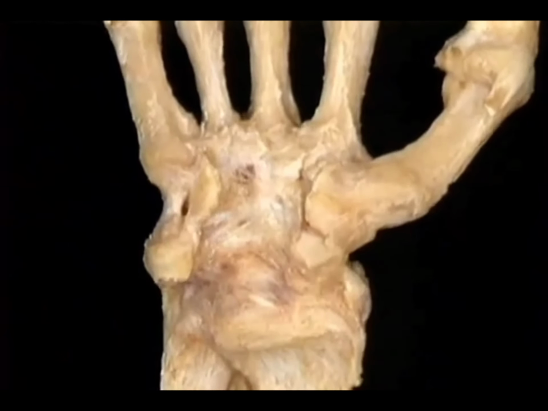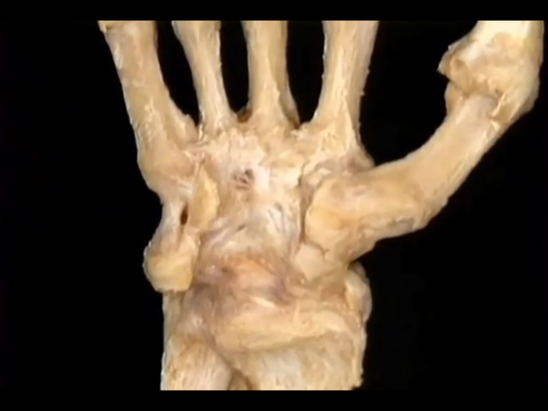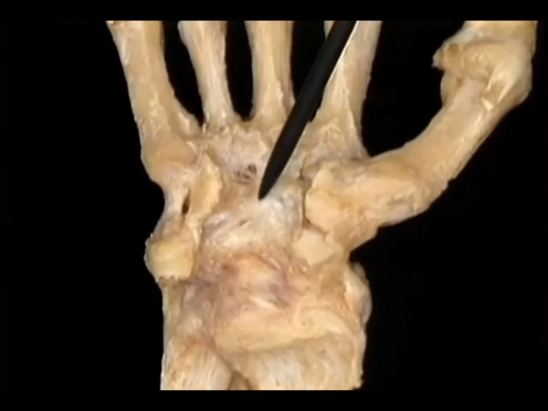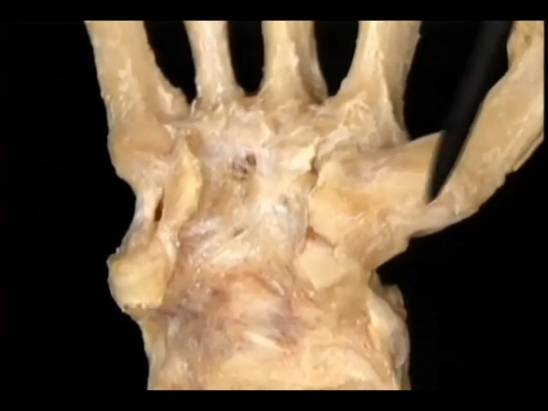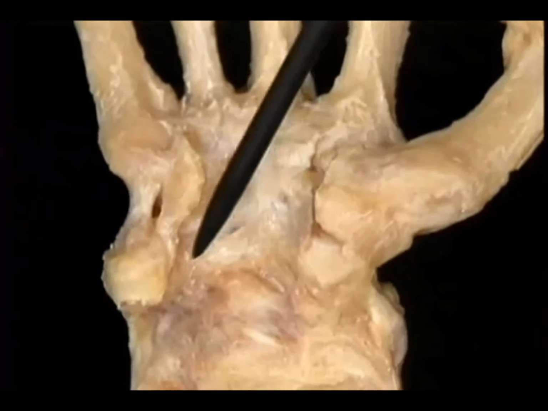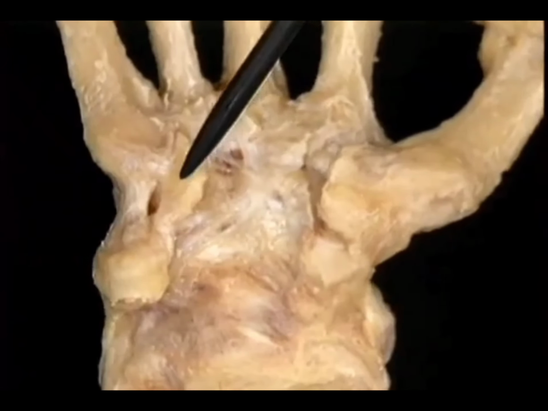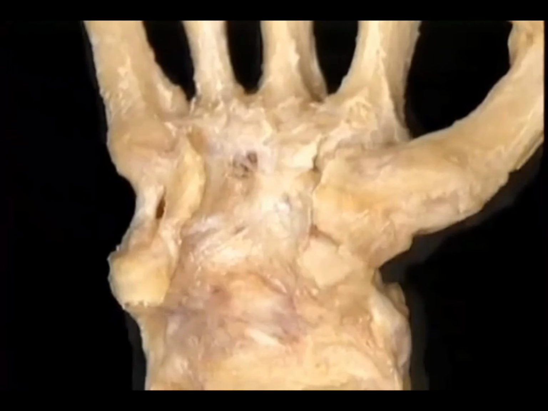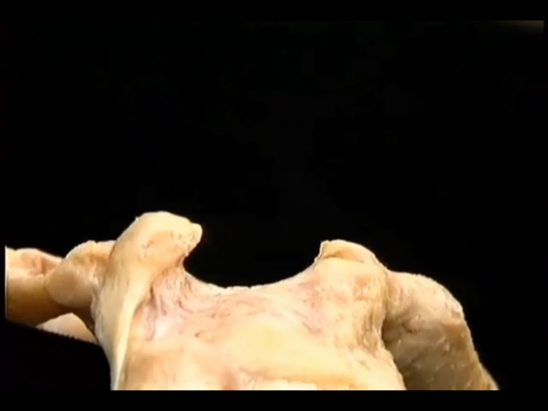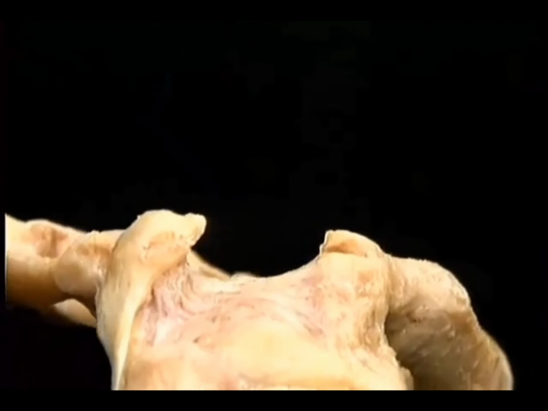Here's how the carpus looks in the living body. The radiocarpal and midcarpal joints are hidden by the heavy capsular ligaments. Here are those 4 projections again: the tubercle of the scaphoid, the crest of the trapezium, the pisiform, and the hook of the hamate. And here's the carpal tunnel, still without its roof.